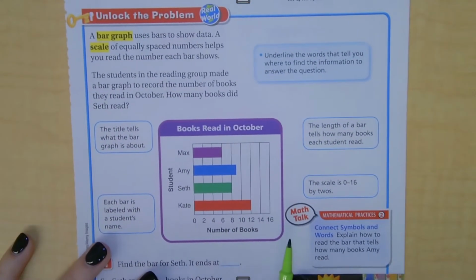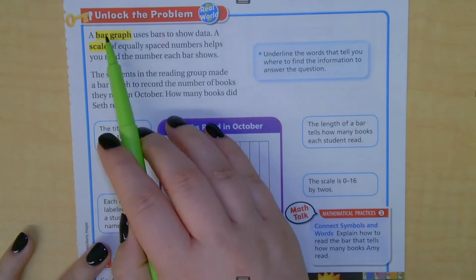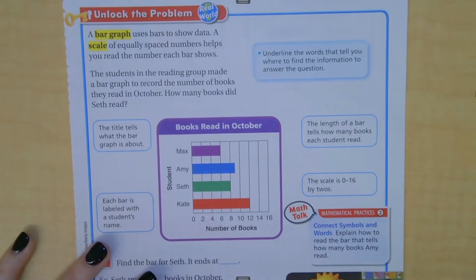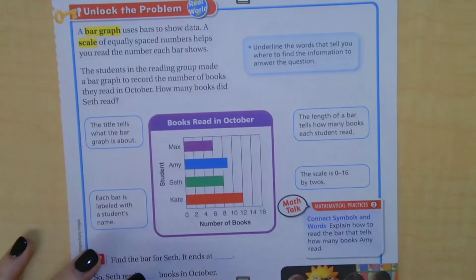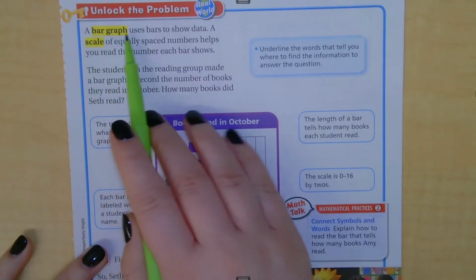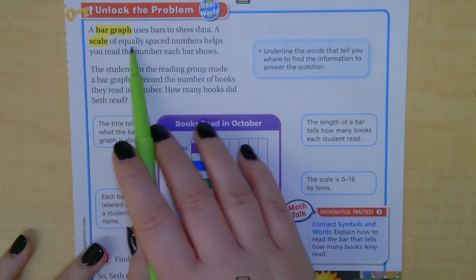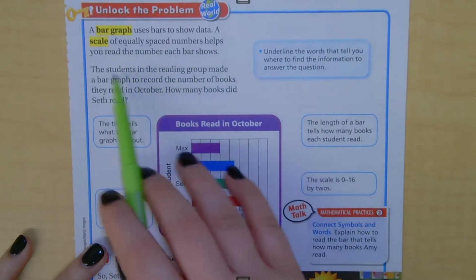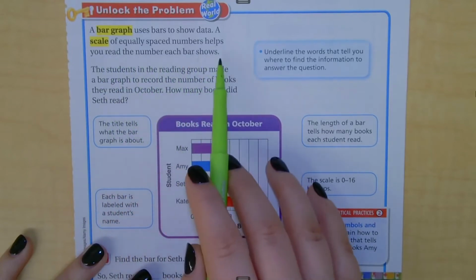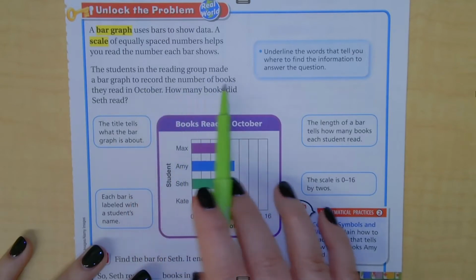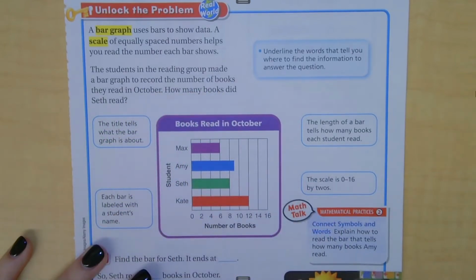Okay, let's look at our vocabulary words. Remember, your vocabulary words are highlighted in yellow, and you should have torn out your vocabulary cards at the beginning of this chapter. A bar graph uses bars to show data. A scale of equally placed numbers helps you read the number each bar shows. The students in the reading group made a bar graph to record the number of books they read in October. How many books did Seth read?